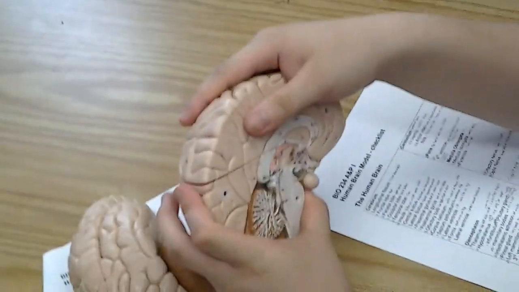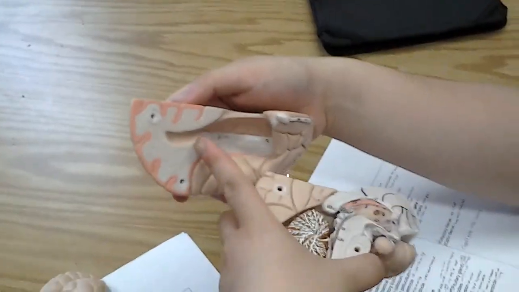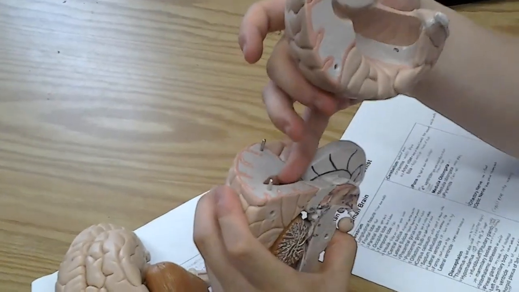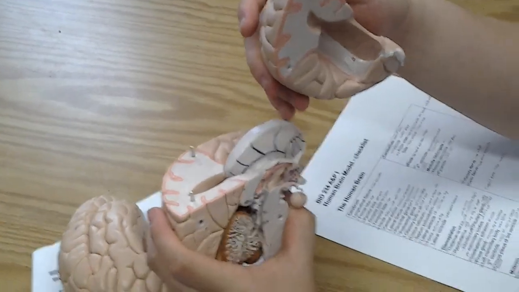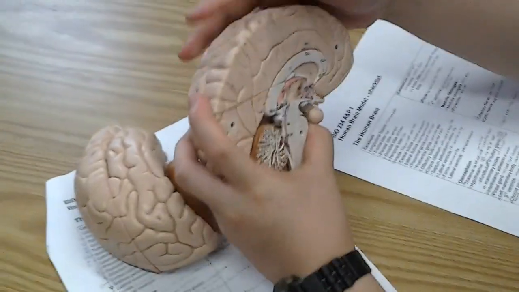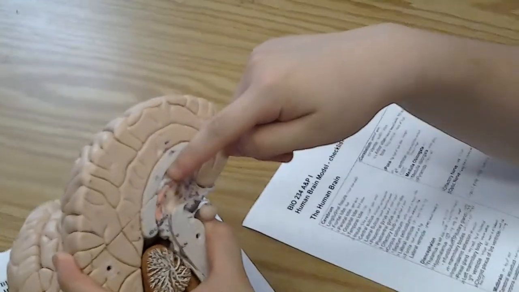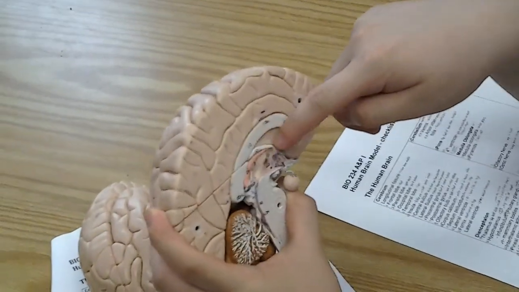The lateral ventricles are actually in here. It is this part right here, and a little bit this part. It's around this, which is the thalamus. And the fornix is this small curve right here, which is number 12.